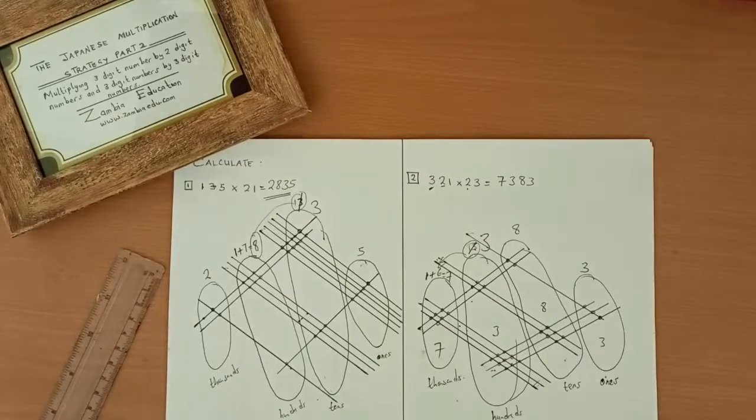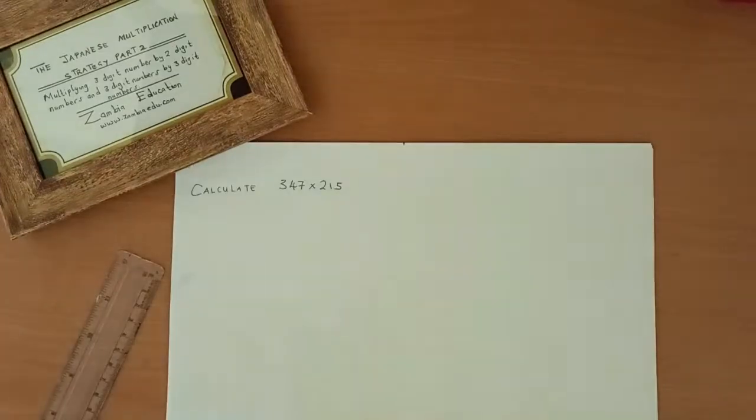Quickly, let's move to our third question. Okay, so now we have our third question, which says calculate 347 times 215. Okay, now the heat levels are going up.